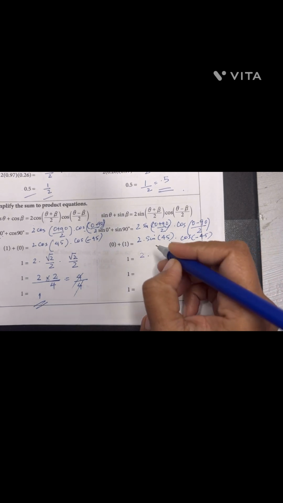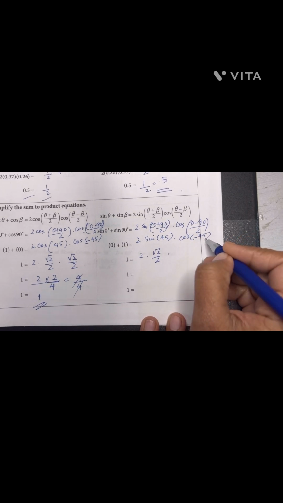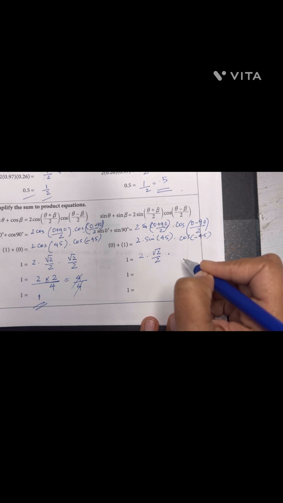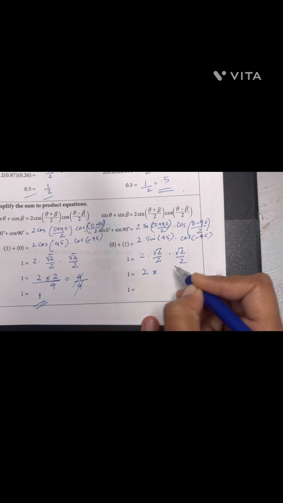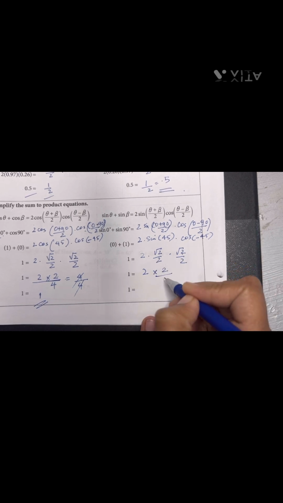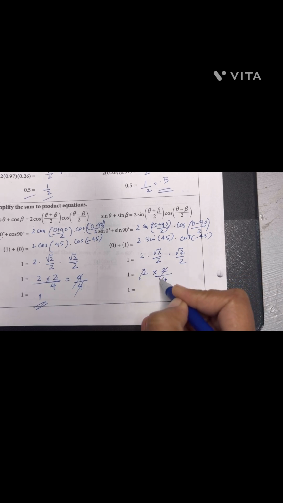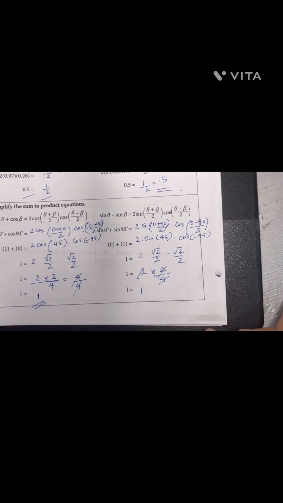Okay, so what is 2 times sine 45? My sine 45 is square root of 2 over 2 times, what is my cos of negative 45, which is the same as cos 45, is square root of 2 over 2. So 2 times square root of 2 times square root of 2 is 2 over 2 times 2 is 4. 2 and 2 is 4, and I cancel that with 4 and I'm left with 1. Okay, and that completes page 11.